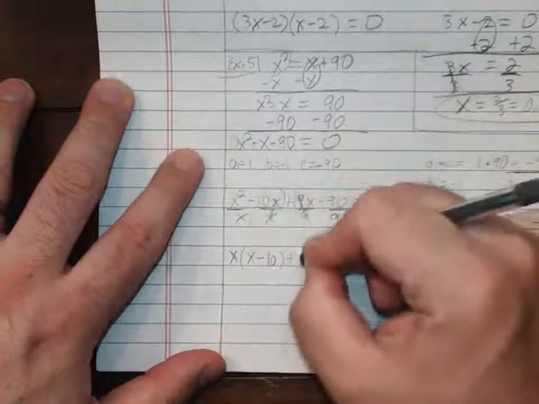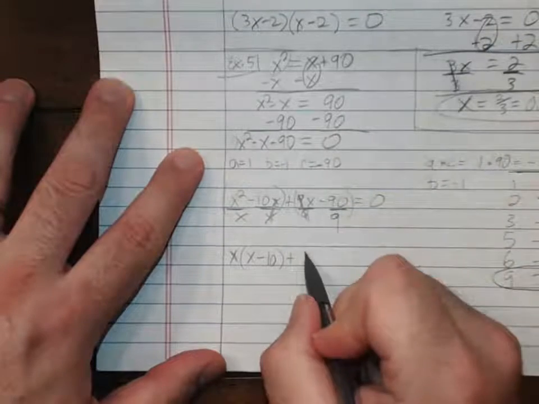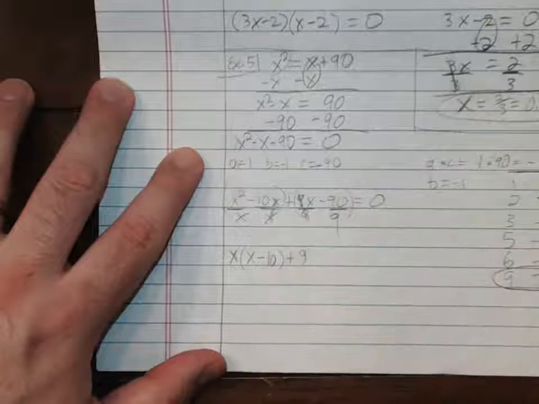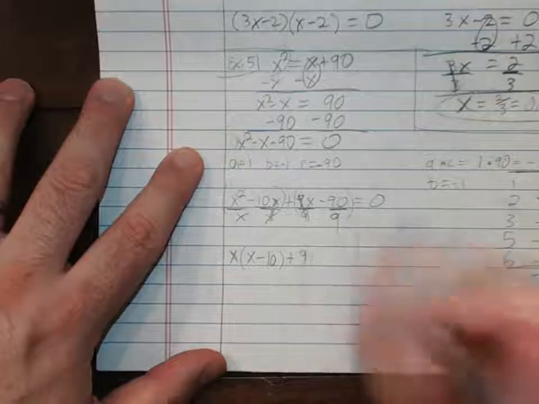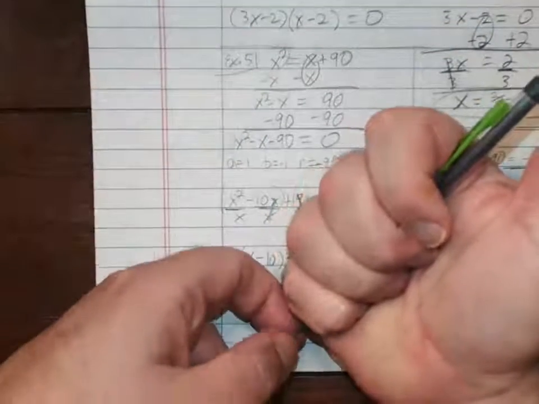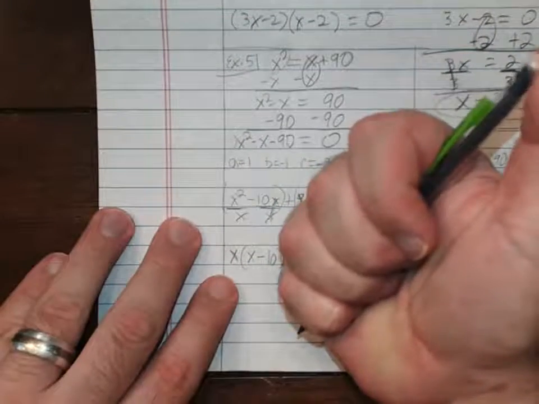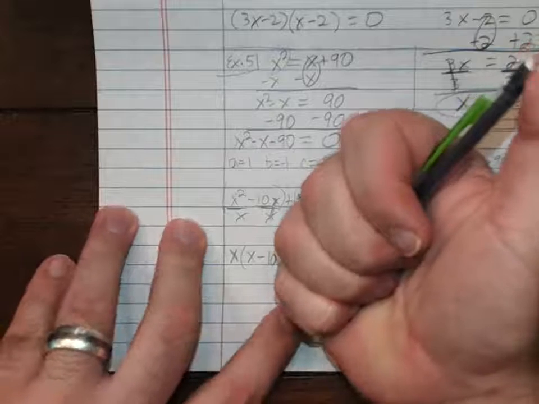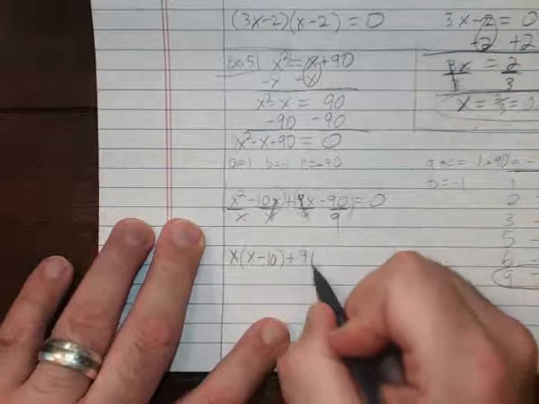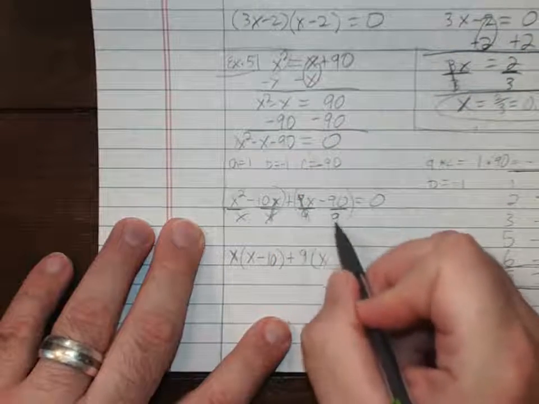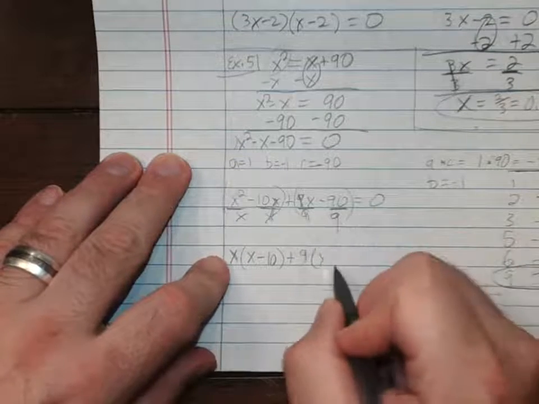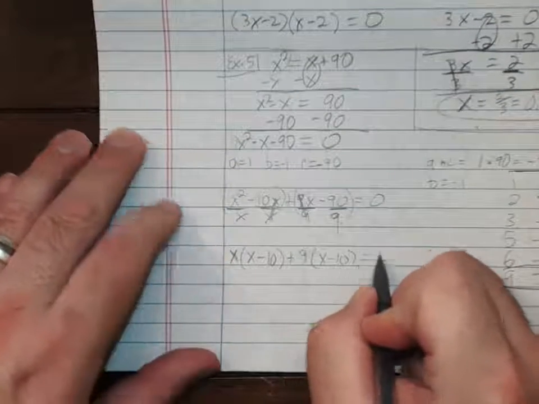Oh, sorry. I forgot. I need to put what I factored out first. So 9 goes there. Then we got an x. Uh-oh. I think my pencil may be giving out on me. I'm really hard on mechanical pencils, unfortunately. Times x. And then negative 90 divided by 9 is negative 10. And that still equals 0.